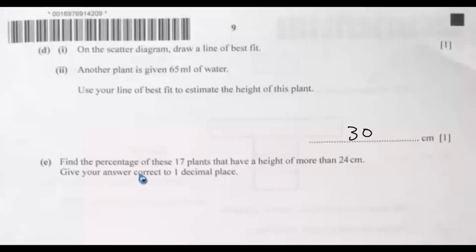So find the percentage of these 17 plants that have a height of more than 24 centimeters. So we need to get the number of plants that have the height more than 24 centimeters, right? So we need to find this. Then when we get the number, we divide by 17, then times 100%.